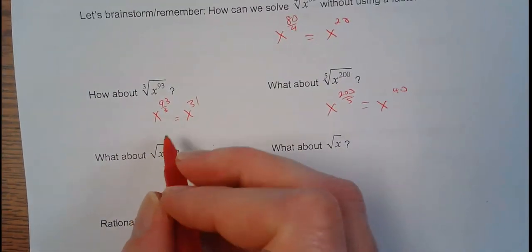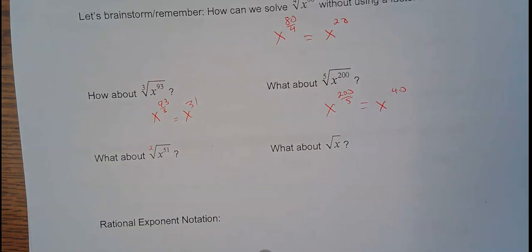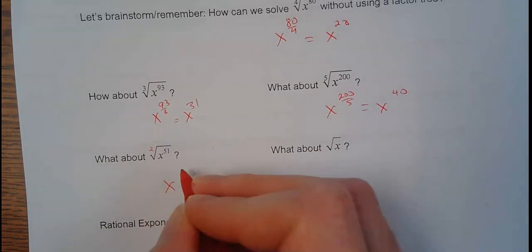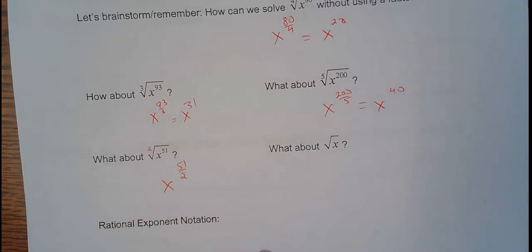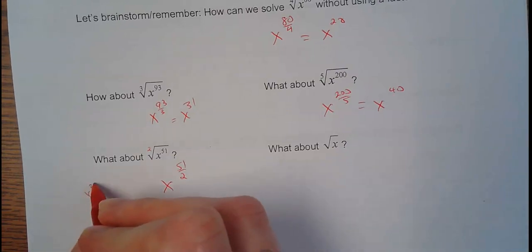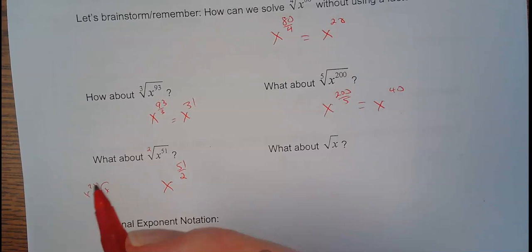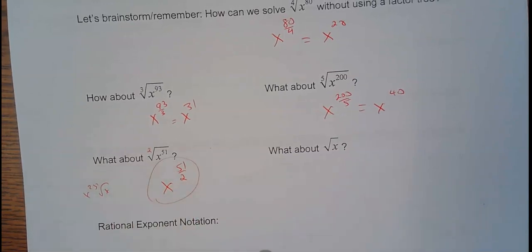This one is kind of different, but that's a 2. When it's a square root, the 2 is not written, it's a 2. So this would be x to the 51 divided by 2. And instead of leaving it in radical form, in this one we'd say, well, 25 would come out, and we might have x to the 25th radical x. That's radical form. We're going to leave it with a rational exponent instead.